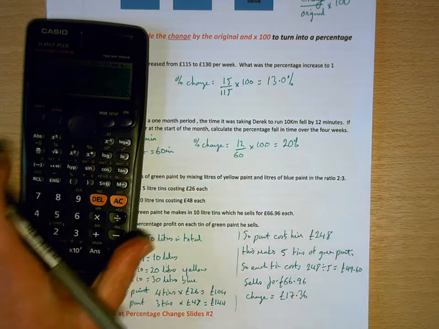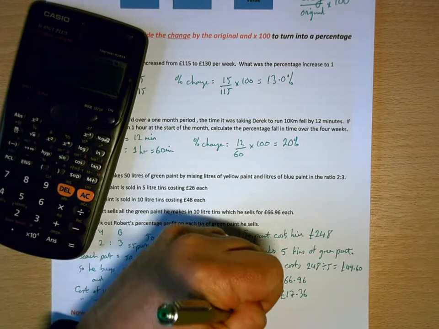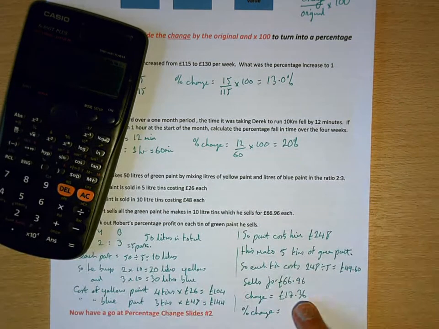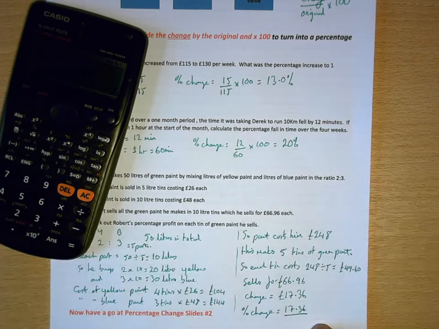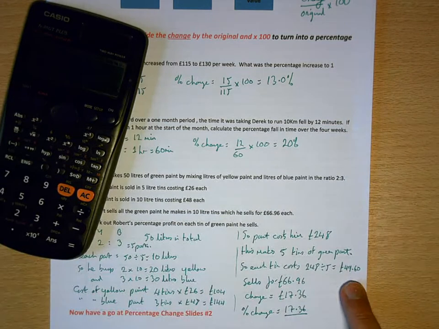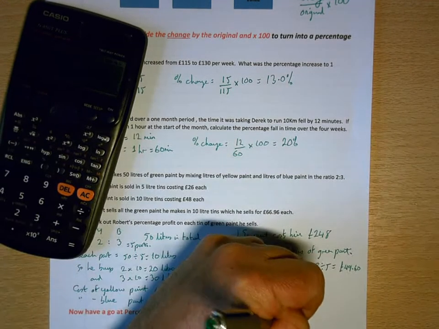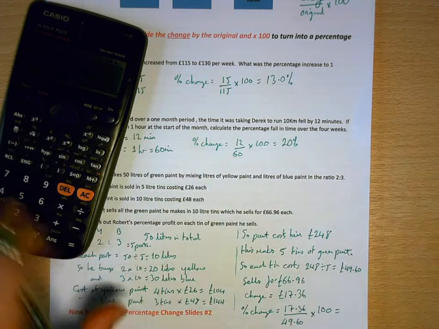So as a percentage, it'll be the amount of the change, which is £17.36, divided by the original amount. What did it cost him? It cost him £49.60, times 100 to turn it into a percentage.